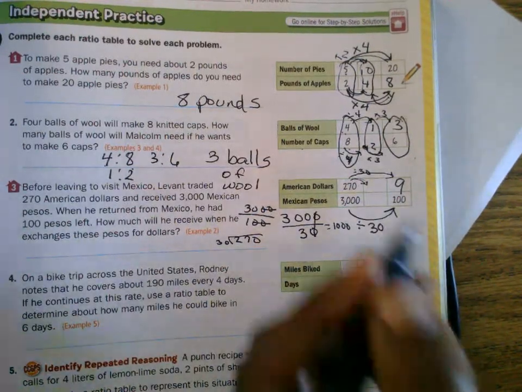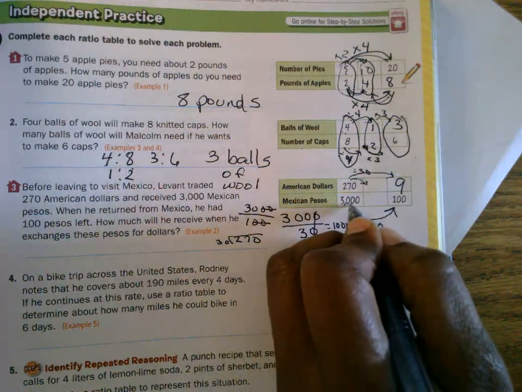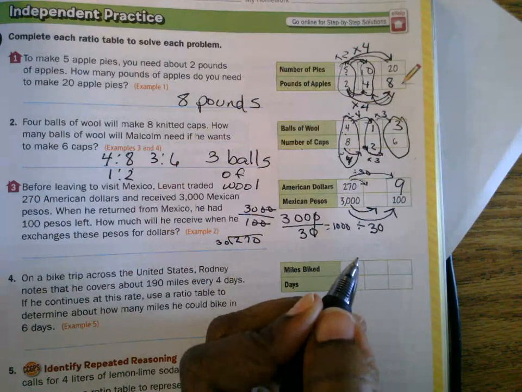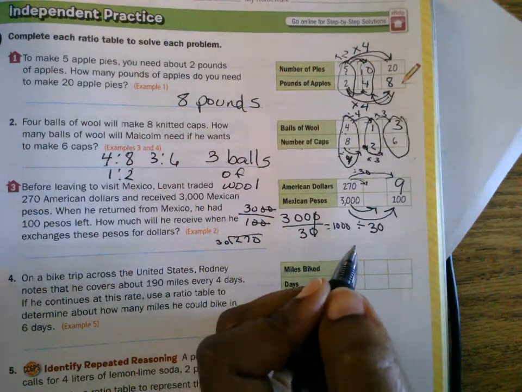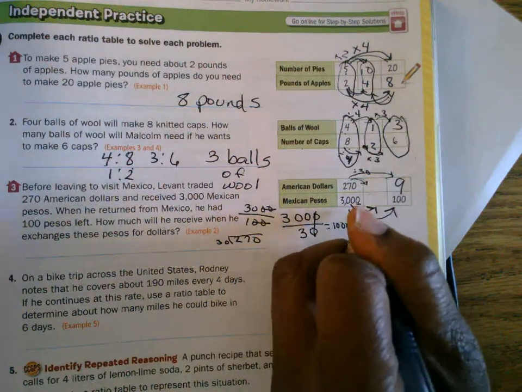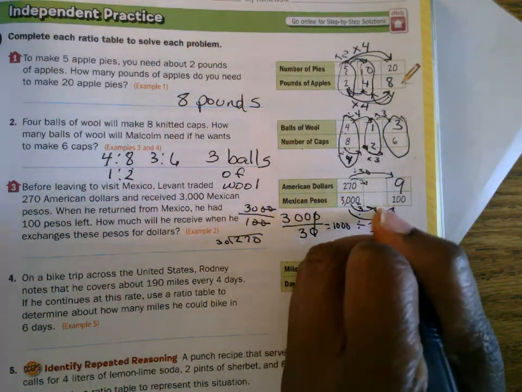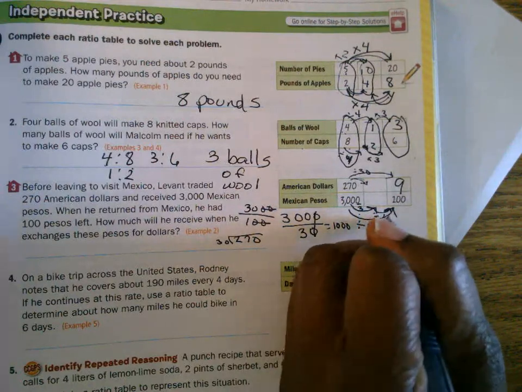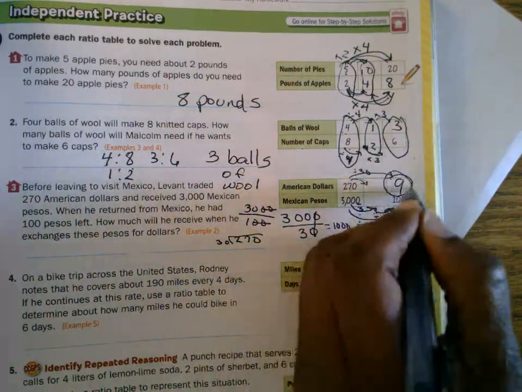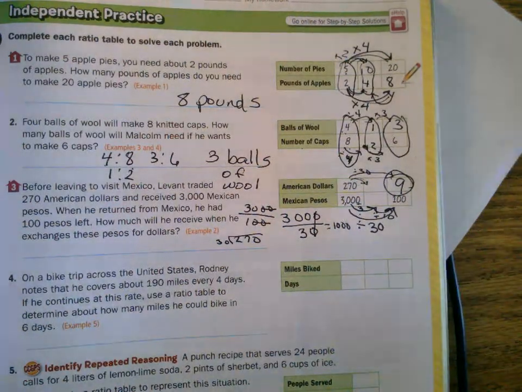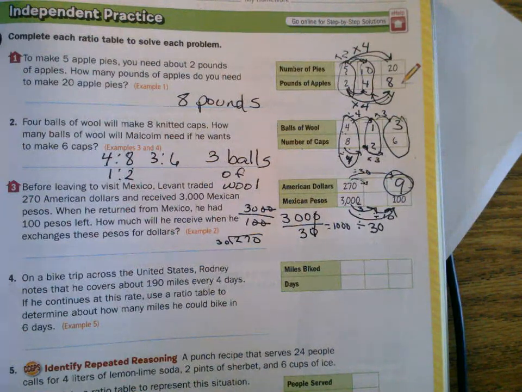If you take this problem in 2 steps, then what do you divide by first? You can divide by 3 first, and then you can divide by 10. Either way, your final answer will be 9. And I hope this helps you understand how to complete a ratio table.